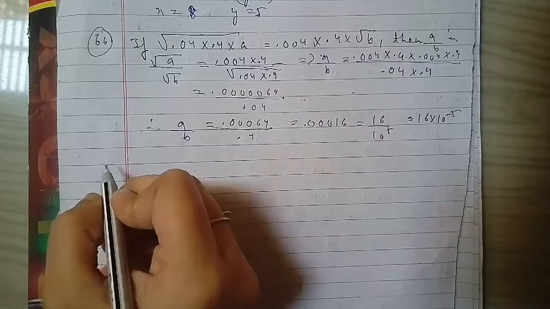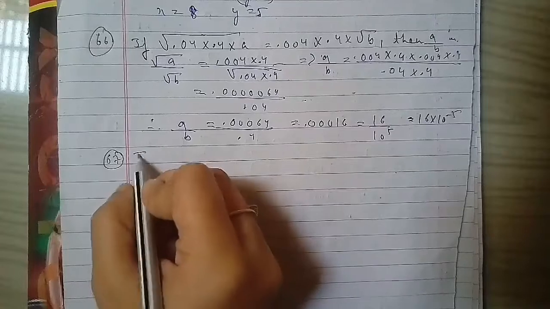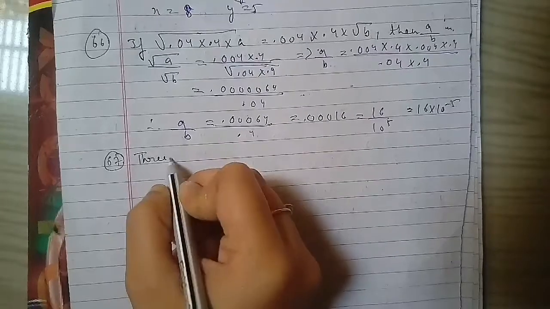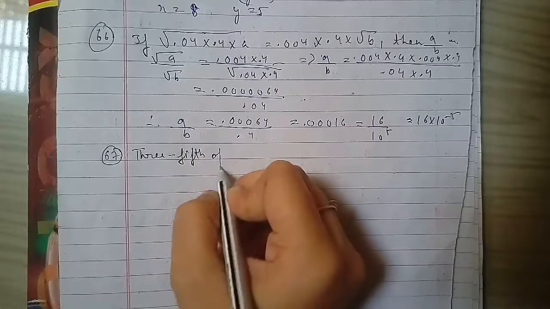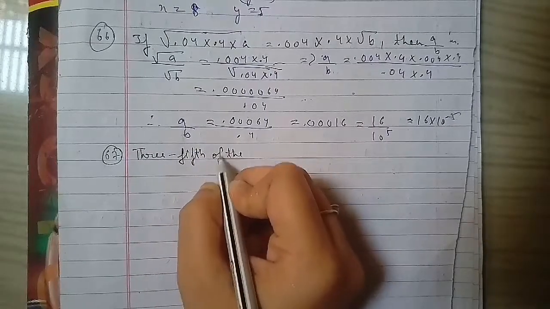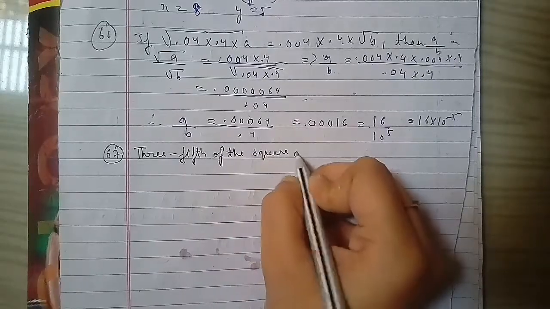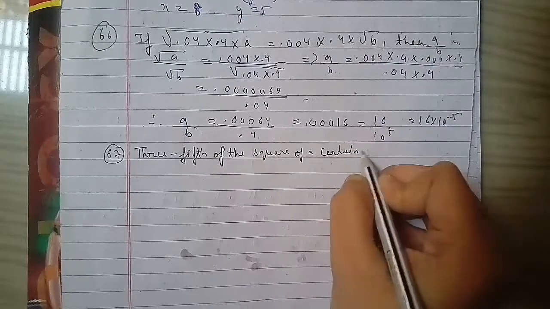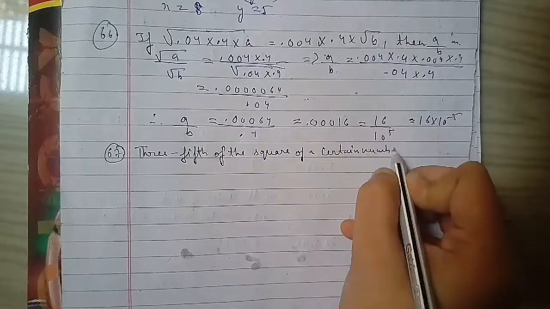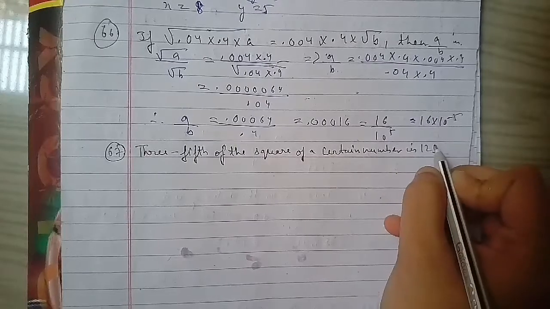Now we'll go ahead with the 67th question of the session. Three-fifths of the square of a certain number is 126.15.